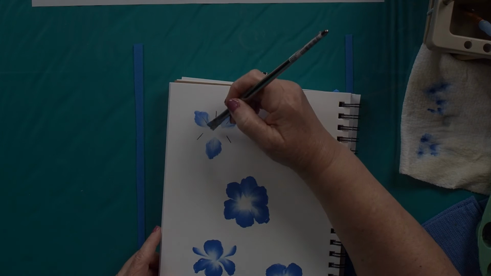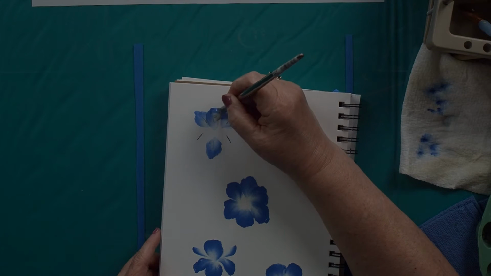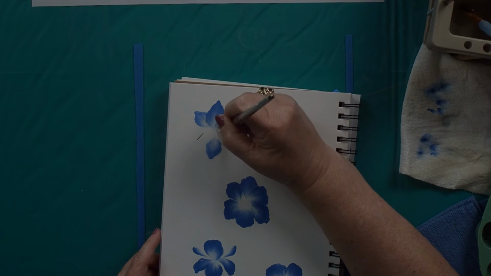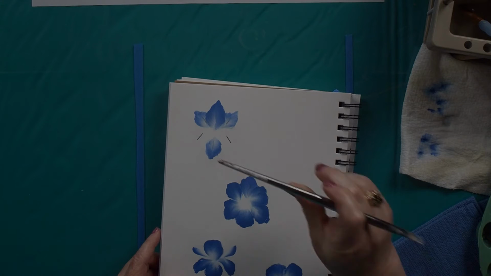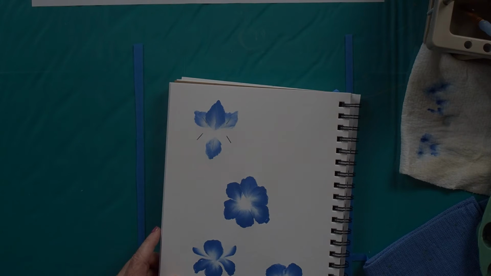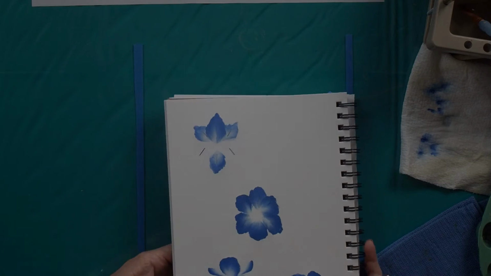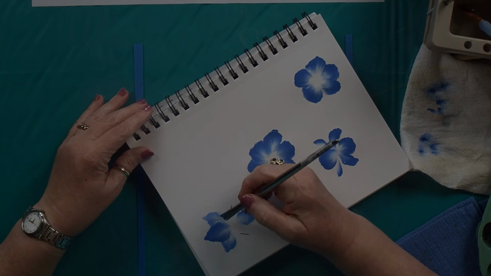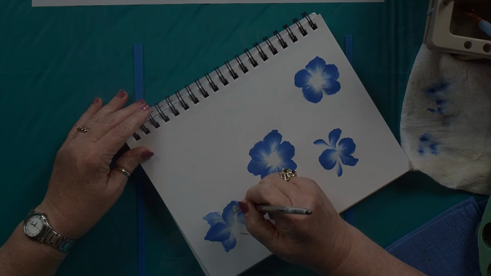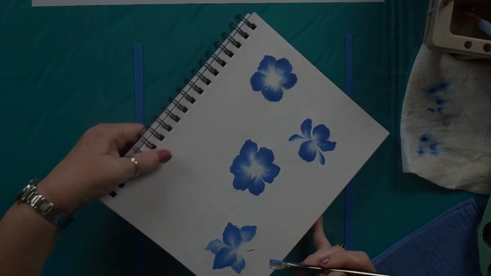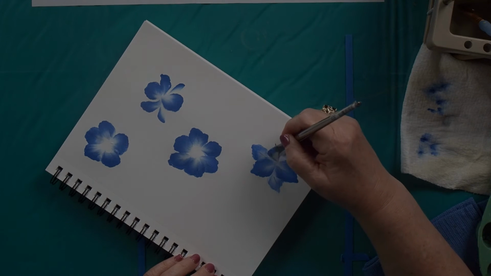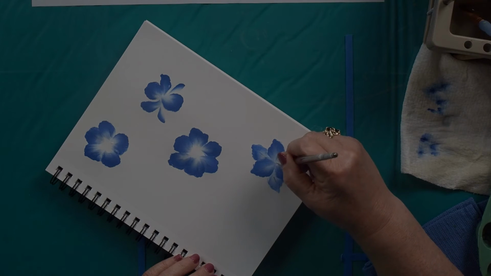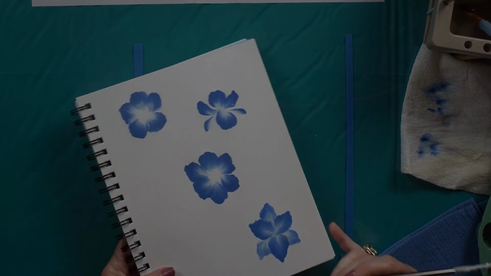Now, I will go back in and you can see the difference between the two blues. Although it's the same paint, just by diluting at certain times it'll give you a little bit different look. You want to make sure to make those upper blossoms or those upper petals big enough that they cover over the other ones. So there's 3 like that.